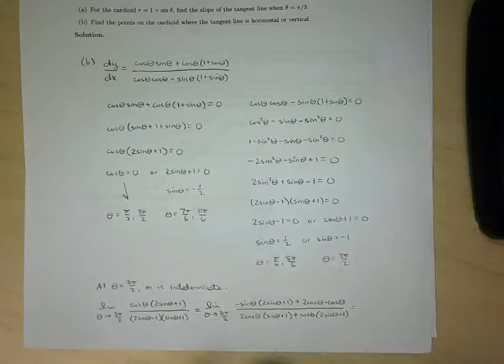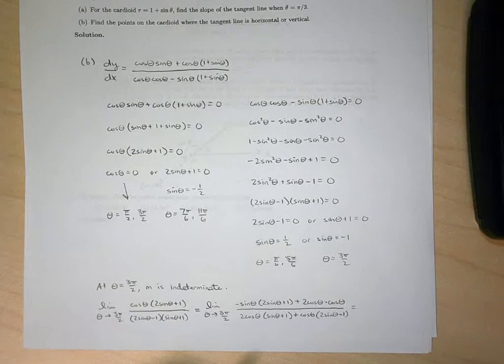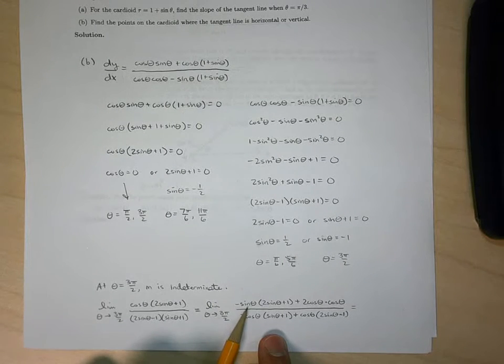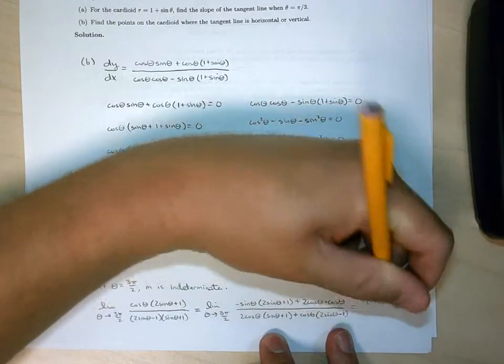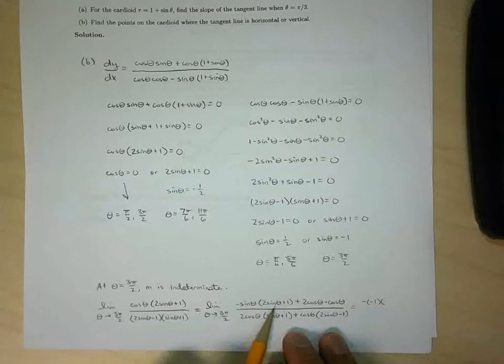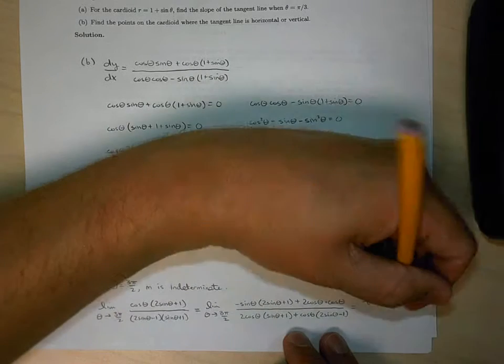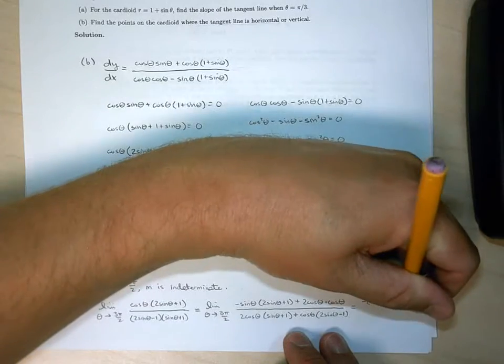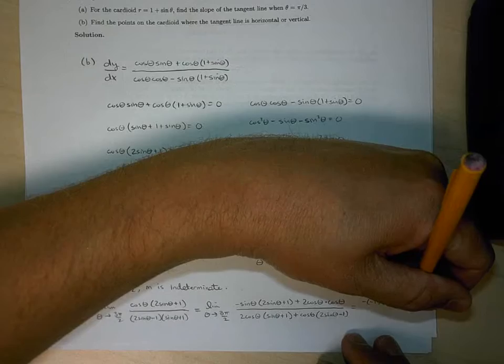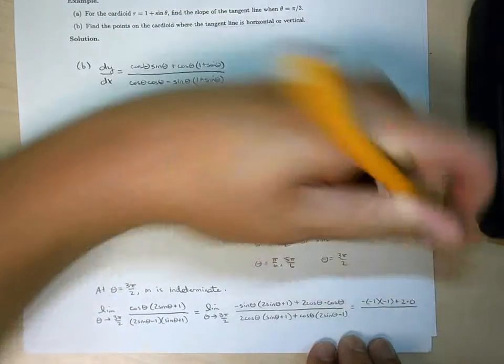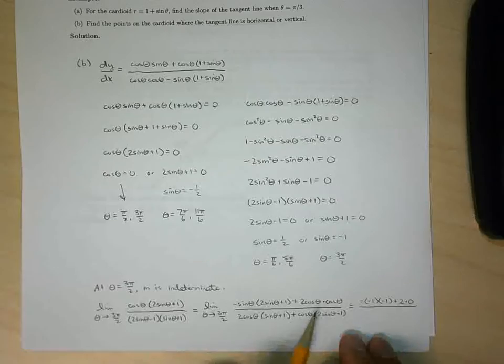Now, if we imagine putting in 3 pi over 2 for all these, hopefully now it'll make the limit work out nicely. At 3 pi over 2, sine is negative 1, so I have negative negative 1. 2 sine theta, so that's 2 times negative 1, so negative 2 plus 1, that's negative 1. Cosine at 3 pi over 2 is 0, and I have 2 of them, so I just wrote 0.